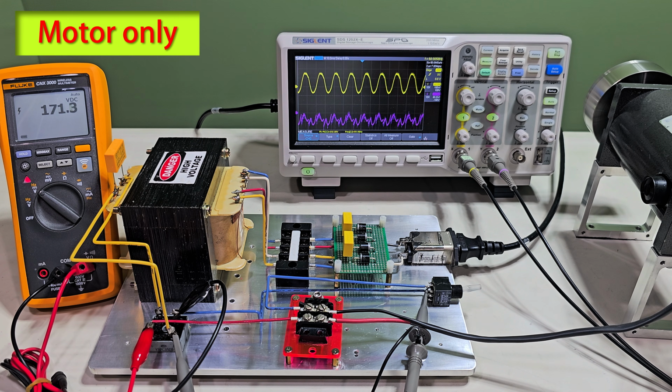And here is the waveform at maximum output. You can see how the DC ripple and the excitation behavior look when the system is pushed to its highest operating point.